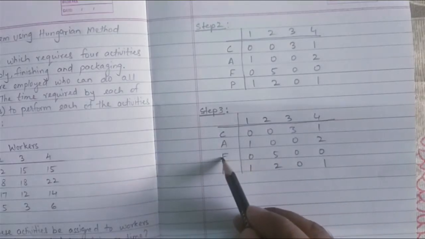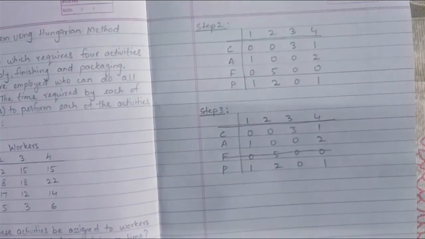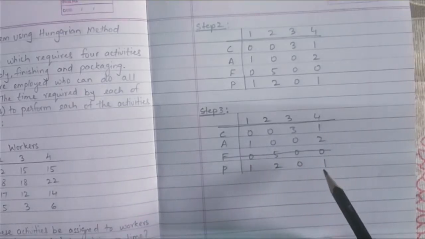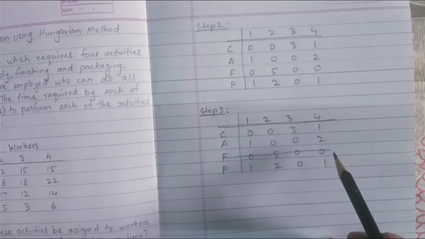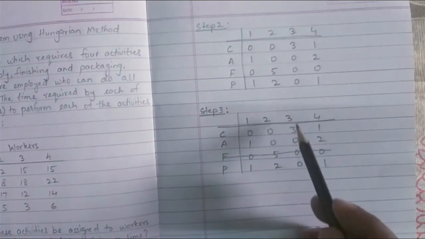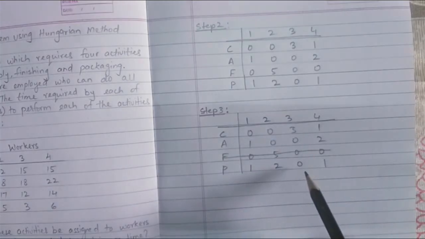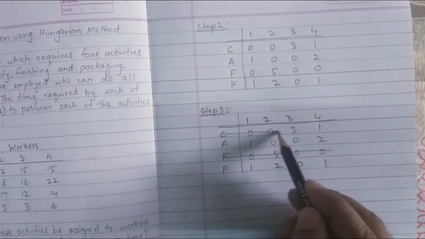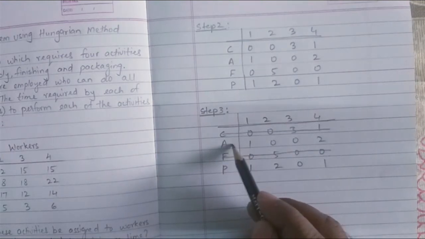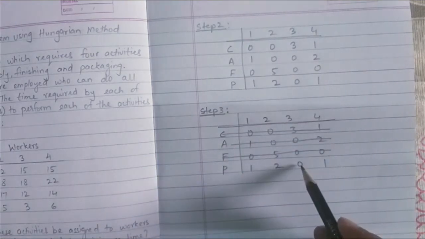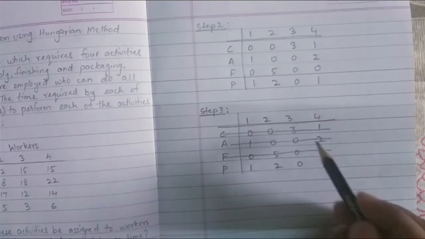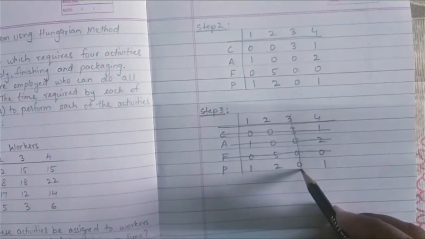So I'll cover this row first. Okay, then I'll inspect and check whether we have any other row or column with 3 zeros. No, we have 2 zeros here, 2 here, and if you look at this column, we'll have 2 here. So I'll draw the lines here, one more here, and only one is remaining. So either you can draw the horizontal or the vertical line. Let me draw it for the column here.